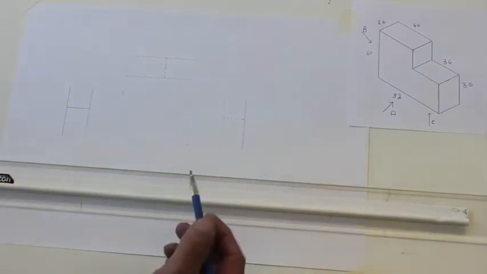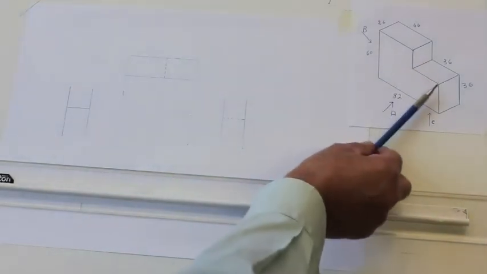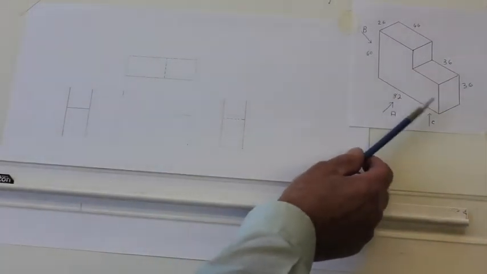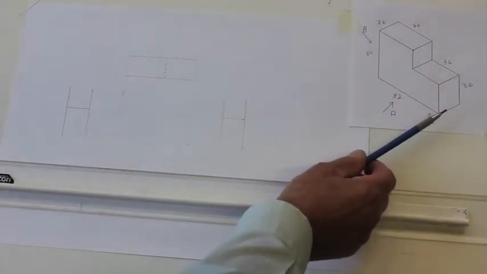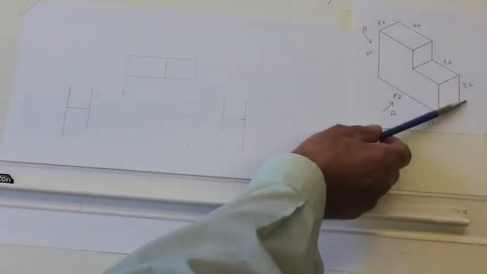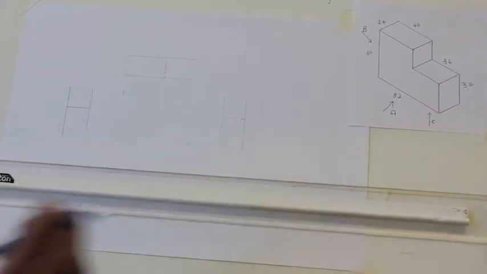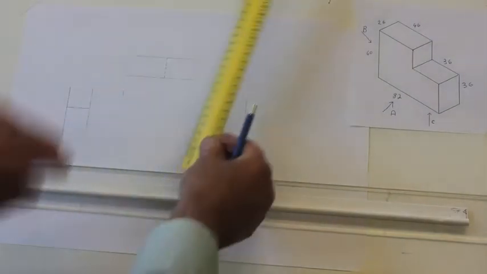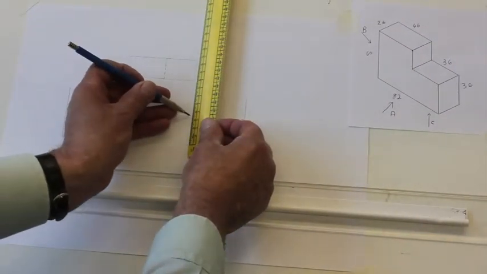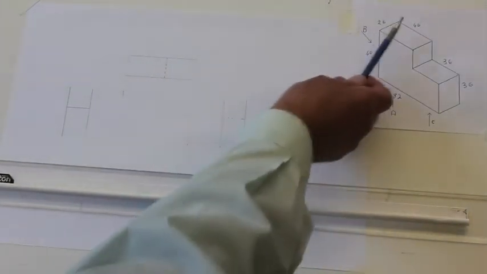The next thing we need to do is we need to show the cutout, this cutout here. So we know from our drawing that the height of it comes up to there, is 36. So we measure up this distance, 36 at that point. Again, using our 1:1 rule, place it on, and we measure up 36, put a mark. Okay, and we need to find that point along there.